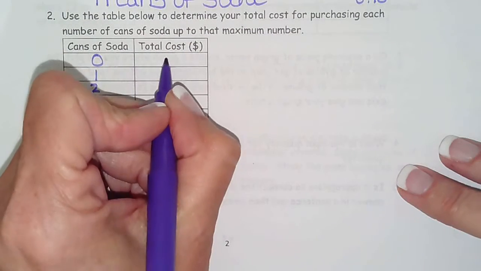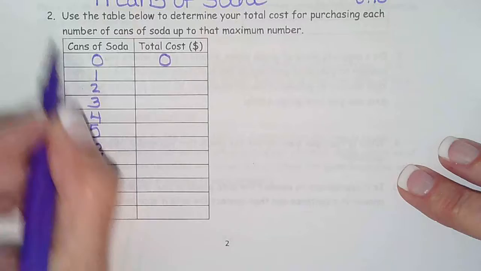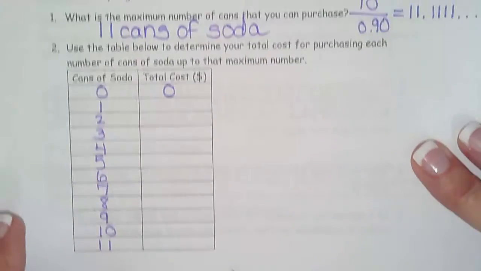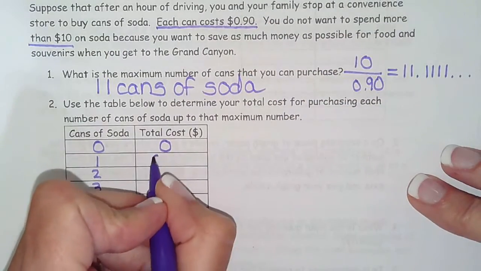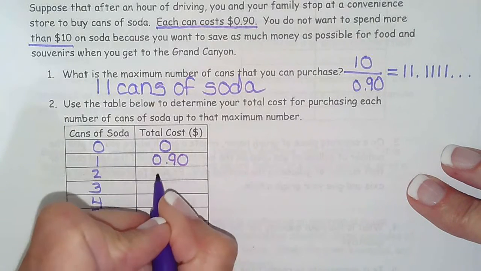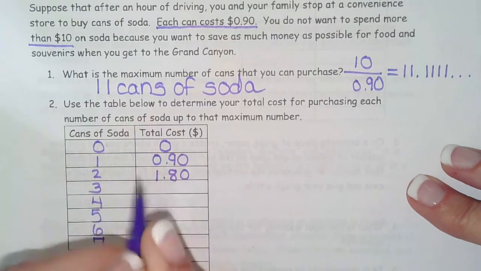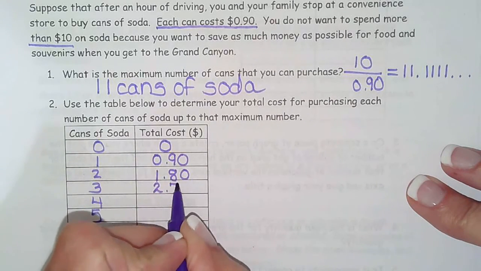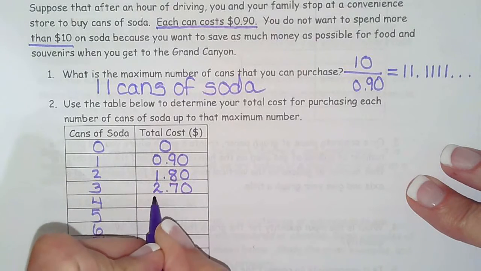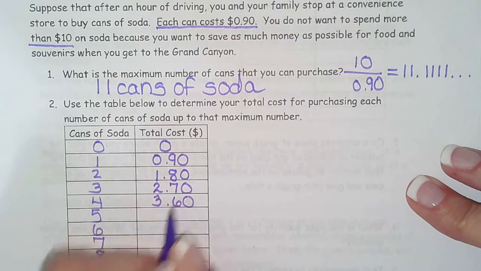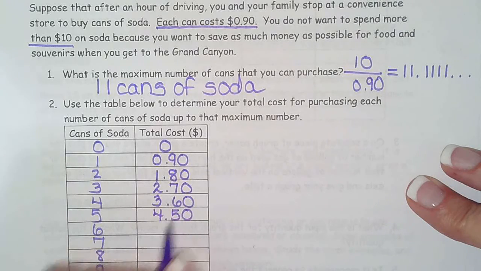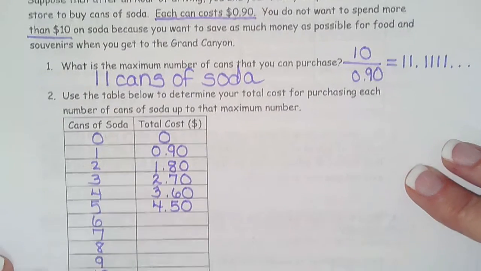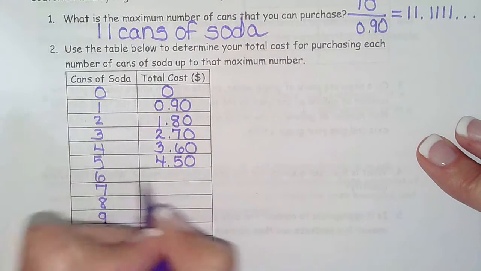So if you bought 0 sodas, obviously it'd be $0. Each soda costs 90 cents. So that means 1 soda is 90 cents. 2 would be $1.80. 3 would be $2.70. 4 would be $3.60. 9 times 5 is 45, so $4.50. And remember, money needs 2 decimal places. It would be counted incorrect without it.